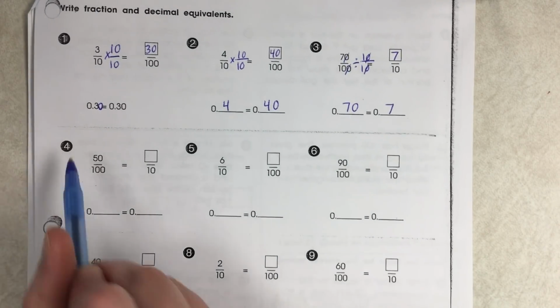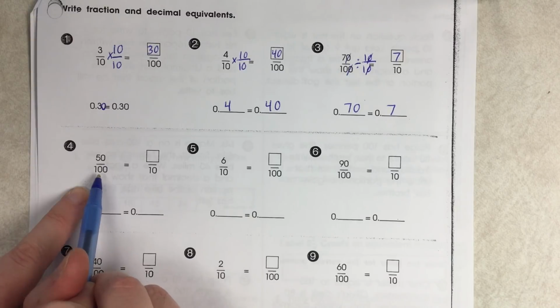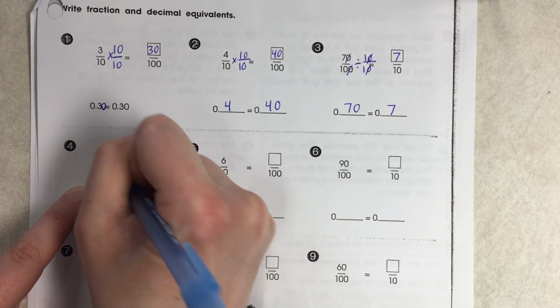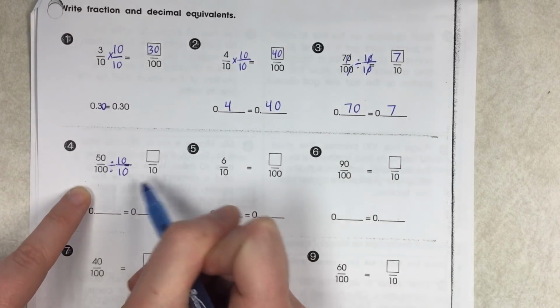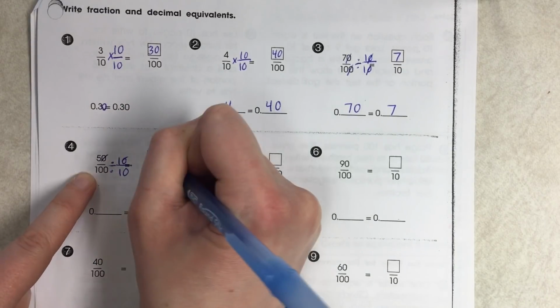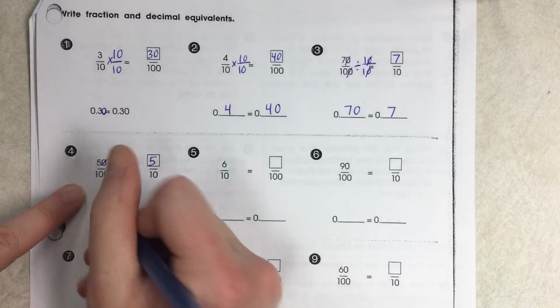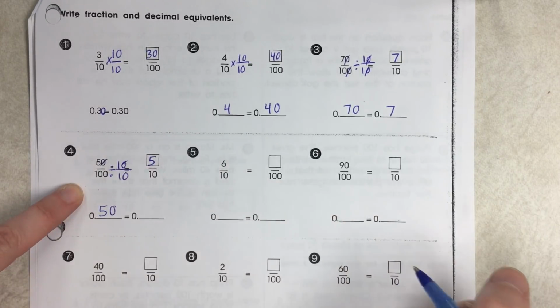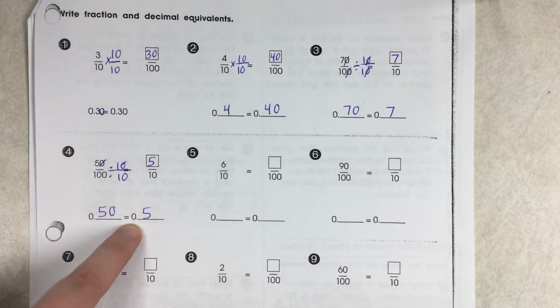Number 4, 51/100ths to something over 10. So again, I'm going from bigger to smaller. So I need to divide by 10 for this one, because 100 divided by 10 equals 10. So 50 divided by 10, the zeros cancel out, and I get 5 for 5/10. Change it to decimals, 50/100ths would look like 0.50. 5/10 would be 0.5.